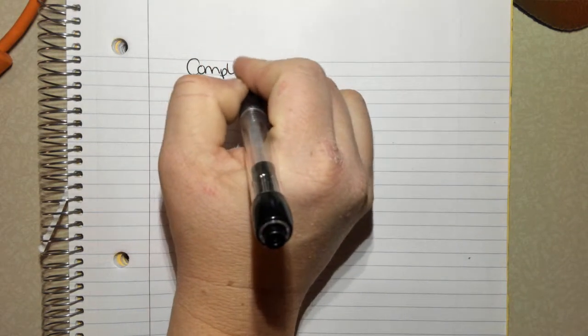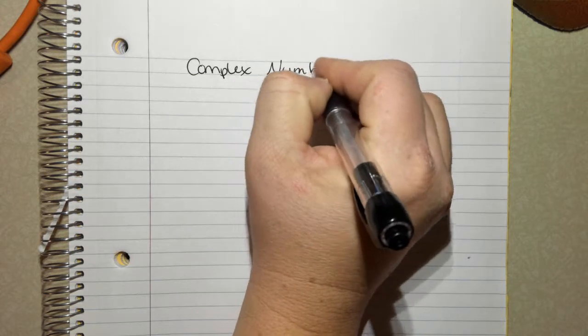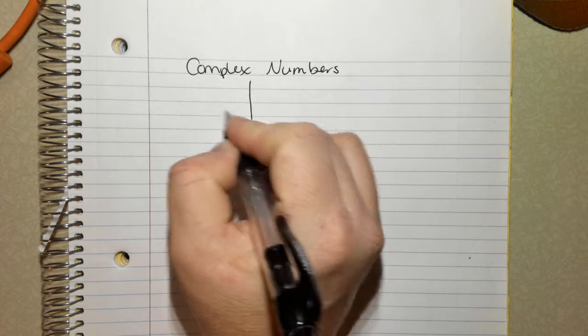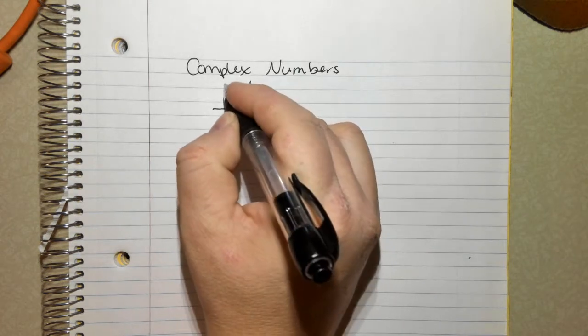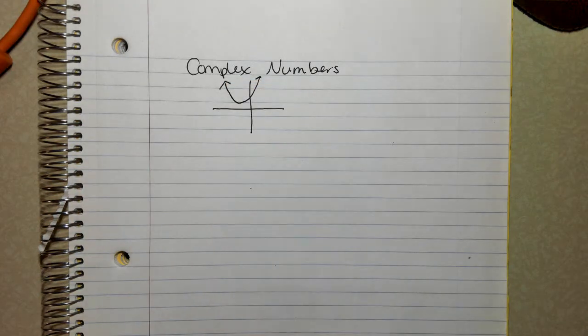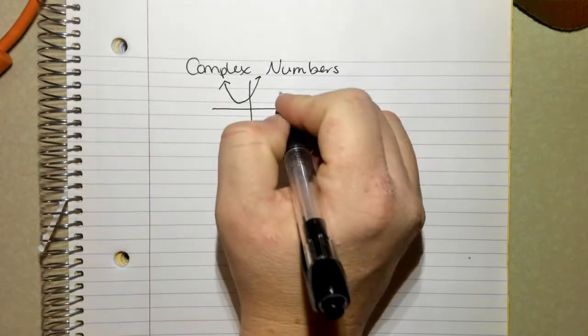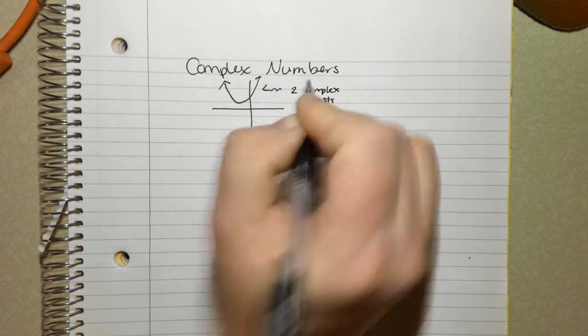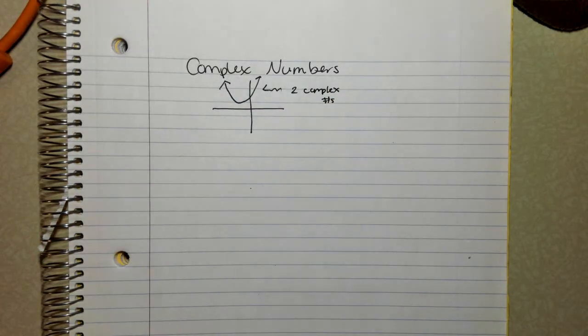Today is Tuesday, October 29th, and we are going to be visiting complex numbers. Without realizing it, on Friday when you graphed quadratic equations and you were asked how many real roots a function like this had, you would say 0 real roots and no x-intercepts. You didn't even realize it, but there were 2 complex numbers that existed here. When do complex numbers exist? How do we get answers?